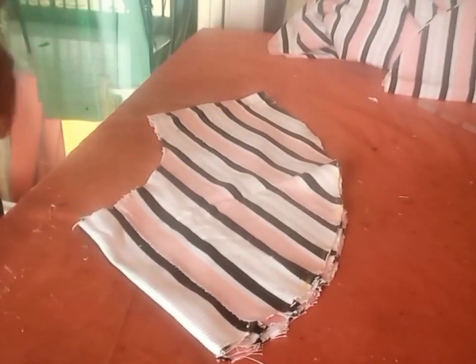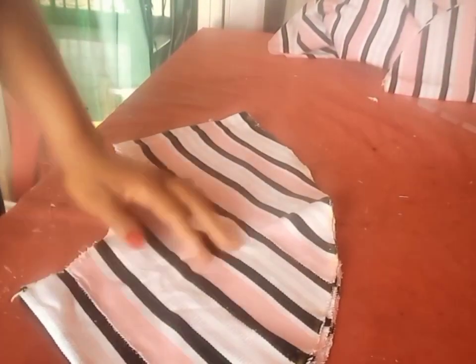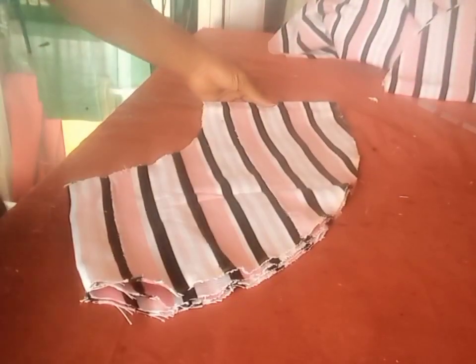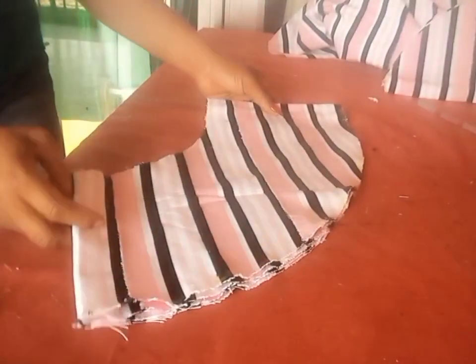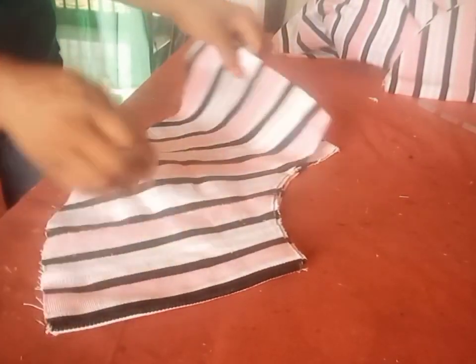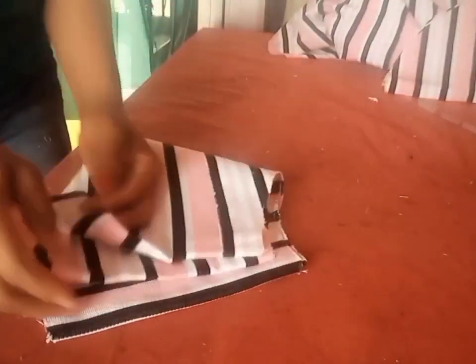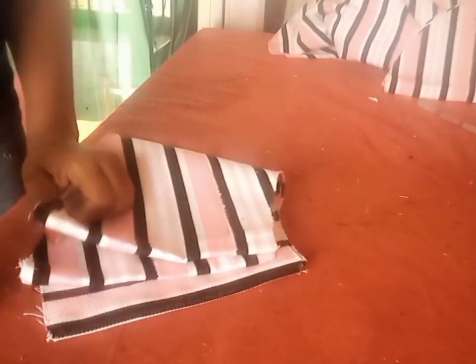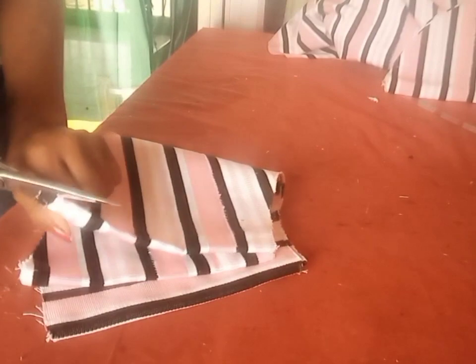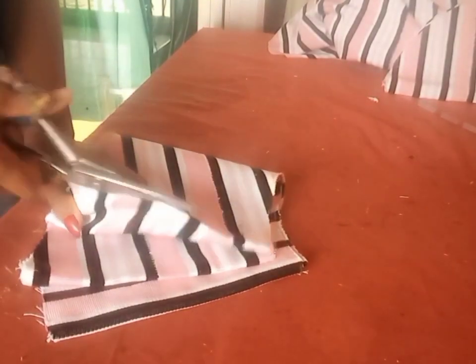Okay guys, I'm done cutting out the flare. So this is what I have here. This is our full flare. It's a 360-degree flare. So here, I'll be opening this up as zipper allowance. So here will serve as my zipper allowance.